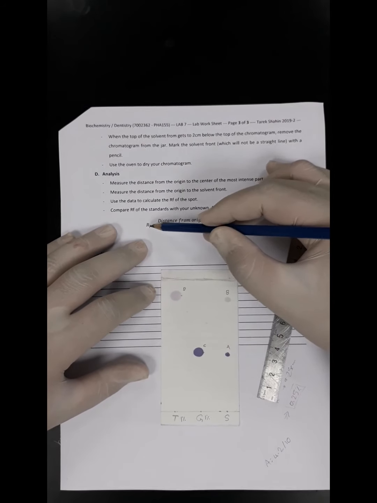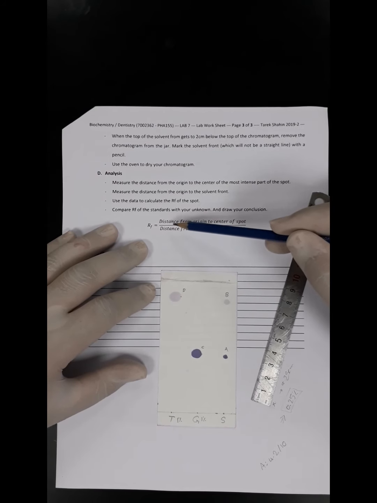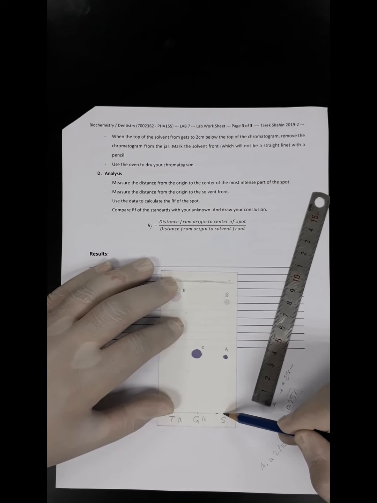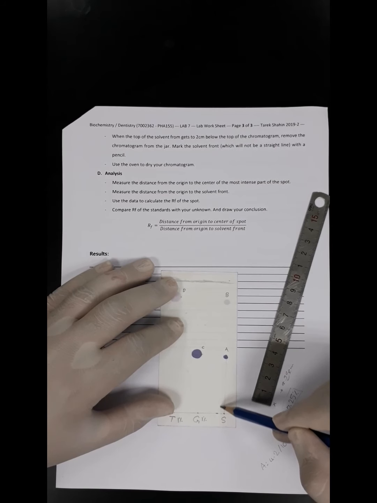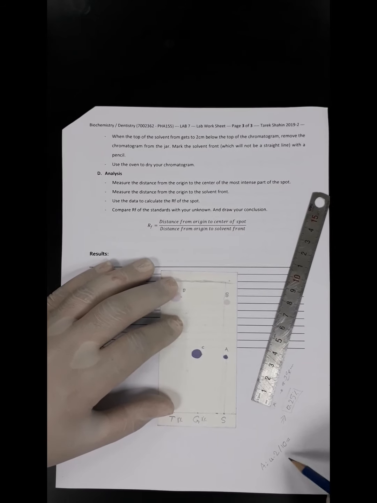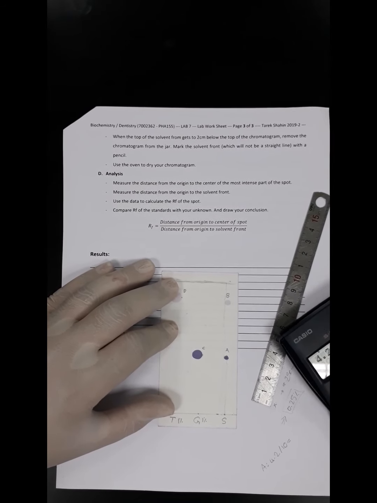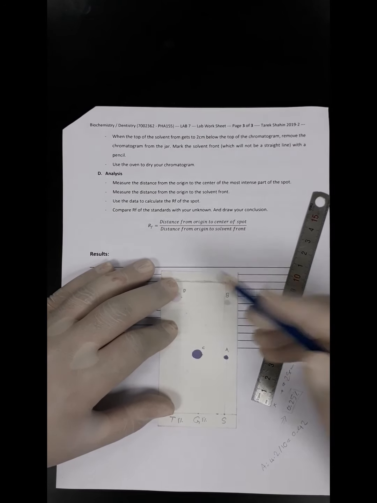So the retardation factor is calculated by dividing the distance traveled from the origin to the center of the spot by the distance from the origin to the solvent front. So it would be the distance from here to there, and then the distance from here to there. We will calculate it using the calculator. It would be 4.2 divided by 10, which is 0.42.